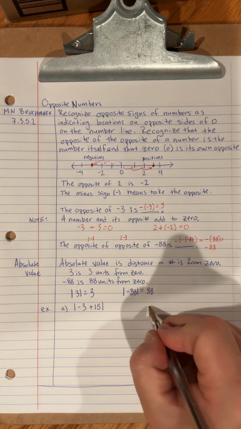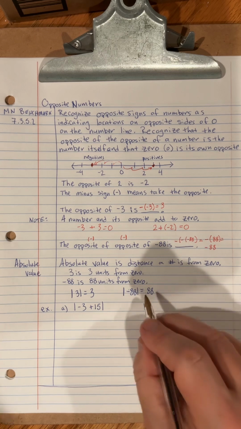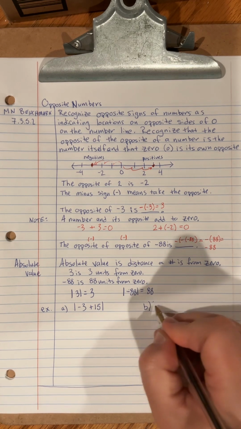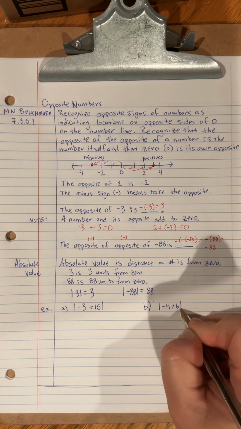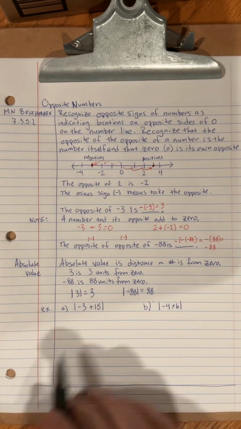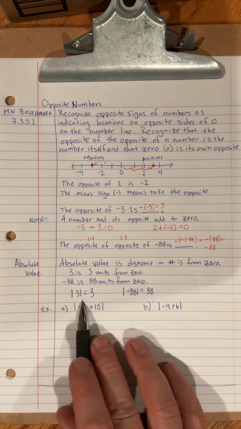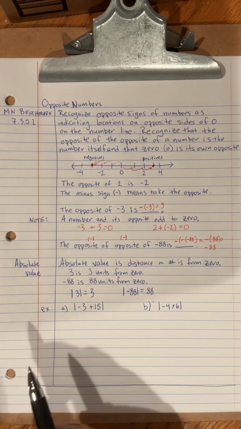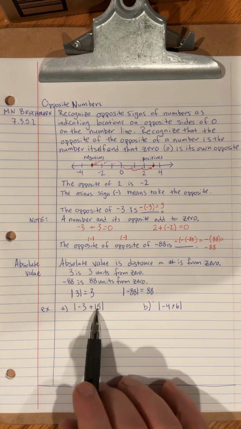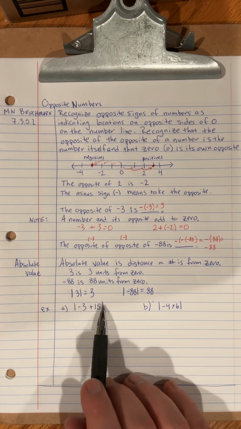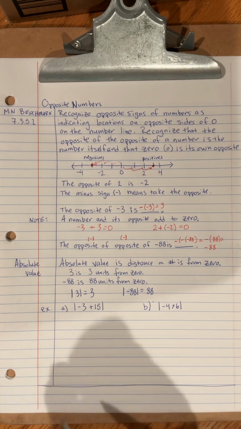So you have the absolute value of negative 3 plus 15. And we have the absolute value of negative 4 times 6. So in this case, what I need to do is I need to do all the operations inside. This is what I would call a grouping symbol. It groups and says, hey, do all this stuff because we have this operation of absolute value that needs to occur.